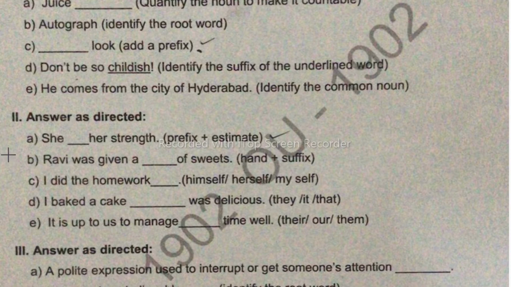Now let's see the next answer as directed. She dash her strength. This is exactly what they ask from the reader, the exercises in your reader. You have to add a prefix here, estimate they have given to you. The correct prefix is underestimate. She underestimate her strength. So your answer will be under. Next one, Ravi was given a dash of sweets. Hand is there already, so we have to add a proper suffix to it. That will be ful, full. Handful of sweets.